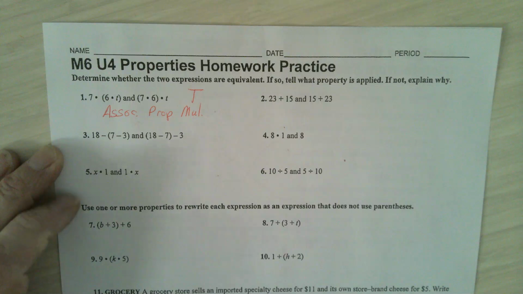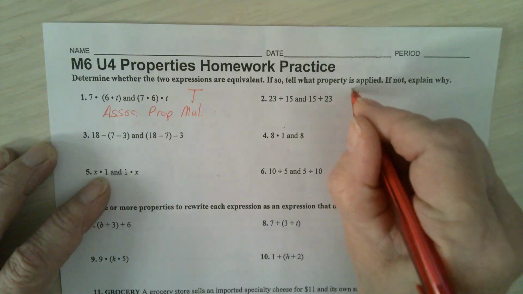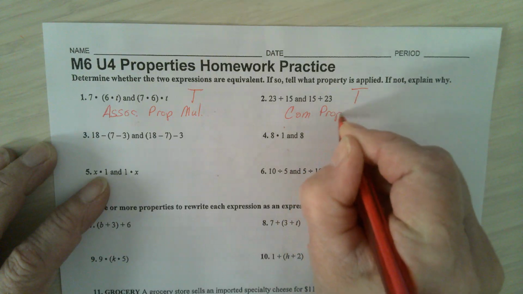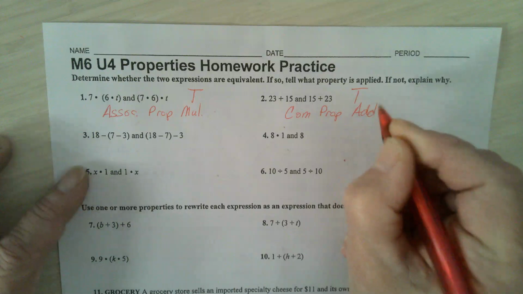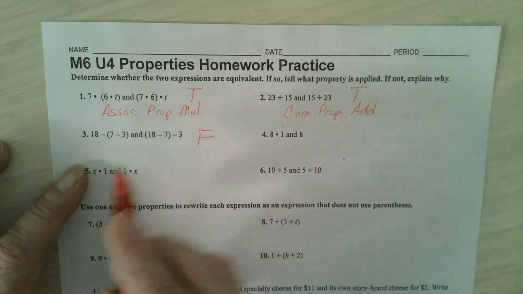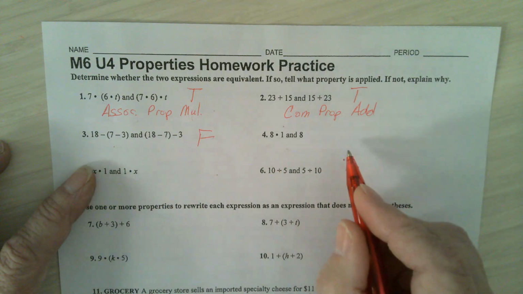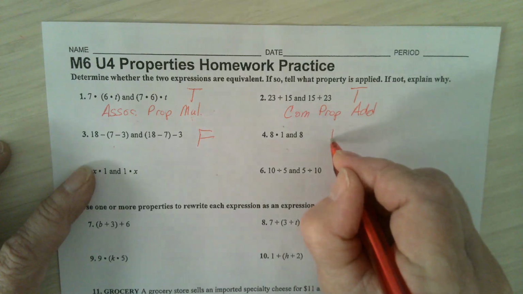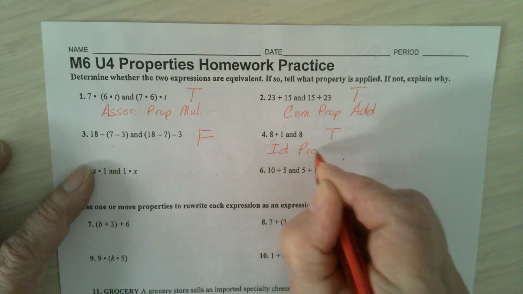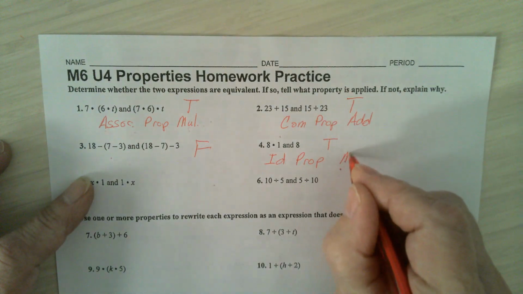I think I did some of these for you yesterday. Does 23 plus 15 equal 15 plus 23? True. That's the commutative property of addition. Okay, this one is false because the associative property is not true for subtraction. Does 8 times 1 equal 8? True. That's the identity property. Is it the identity property of addition or multiplication? Of multiplication.